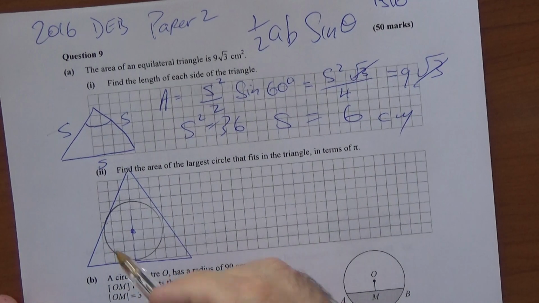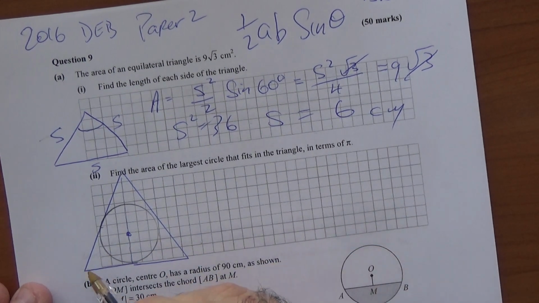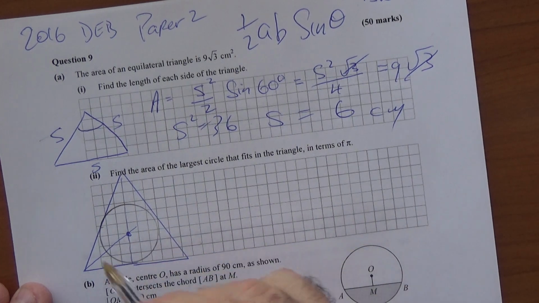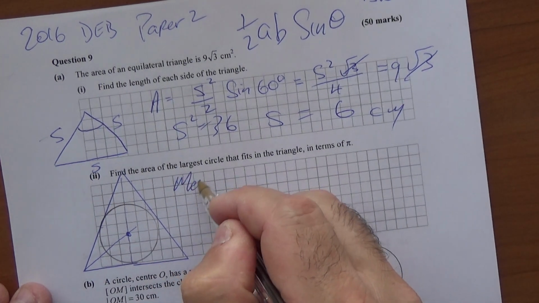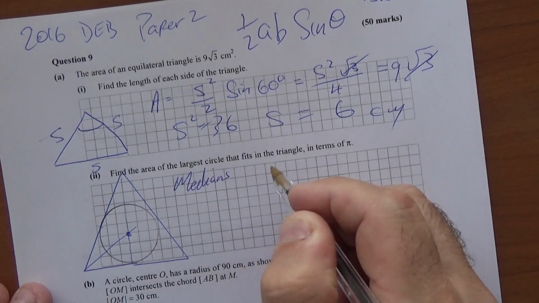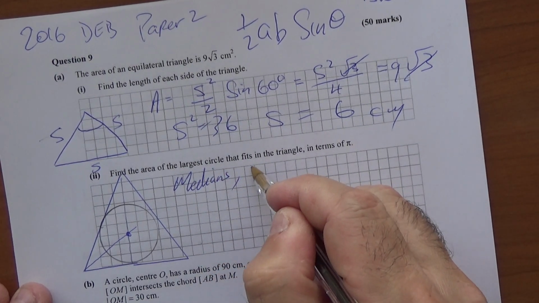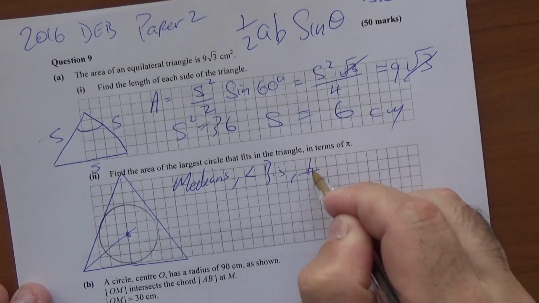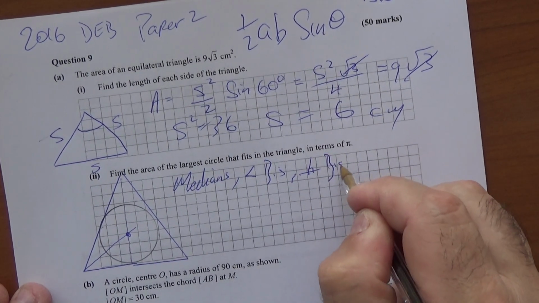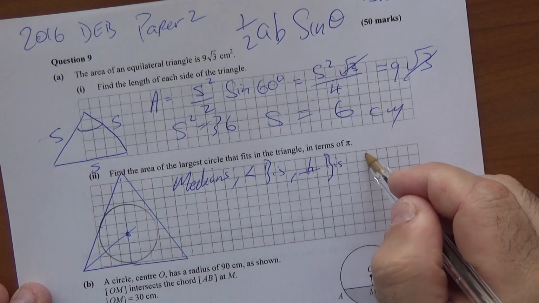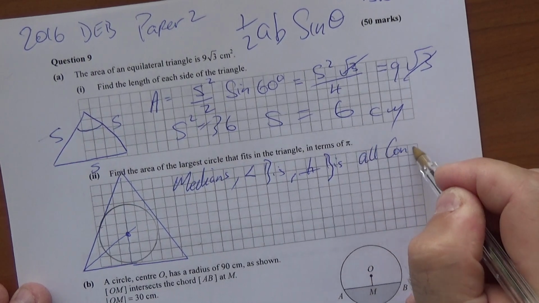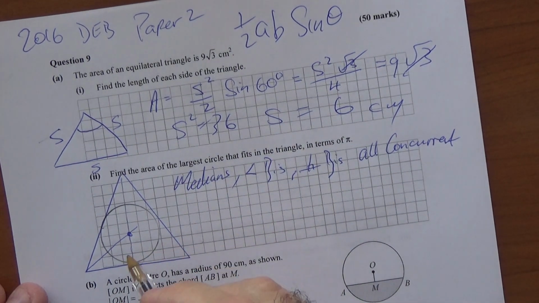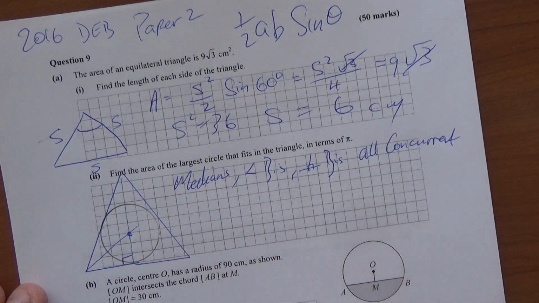Okay, so basically, what's exceptional about an equilateral triangle is that the medians, the angular bisectors, and the perpendicular bisectors are all concurrent. They all meet in one point. Okay, and for that reason we know that this is a right angle.